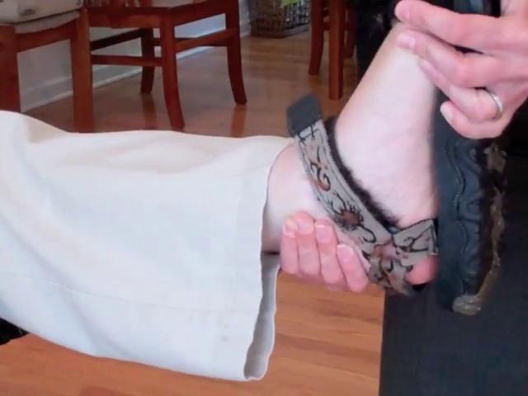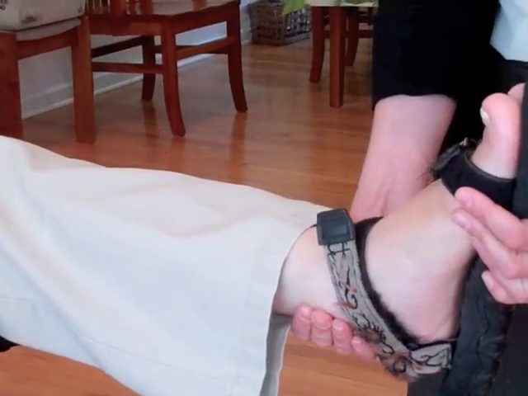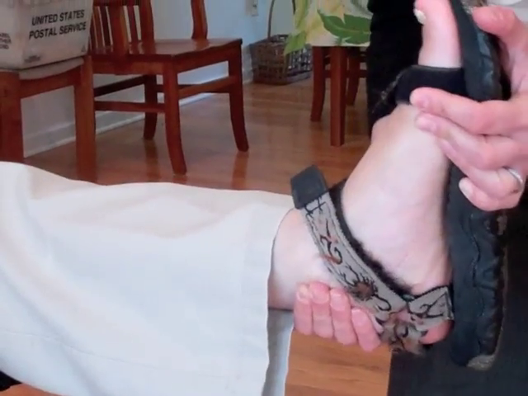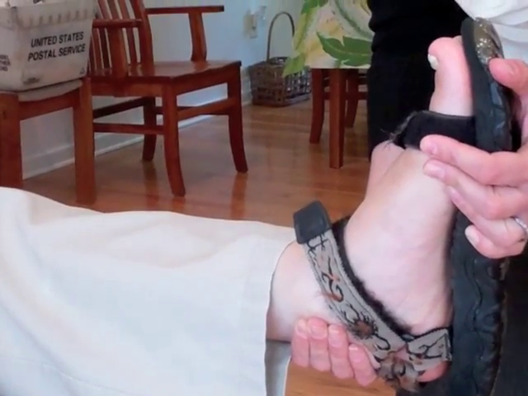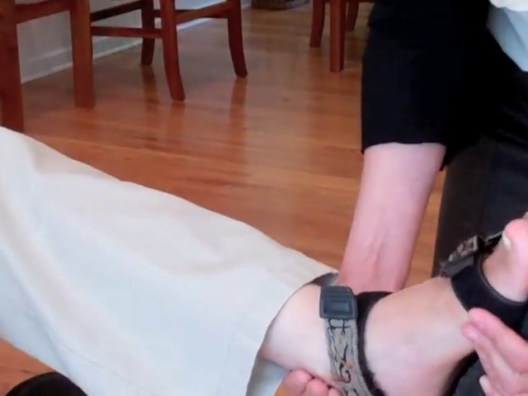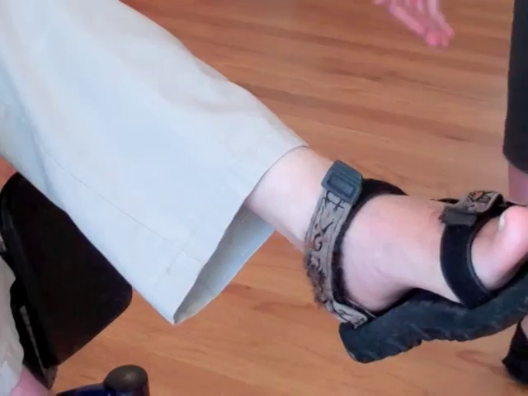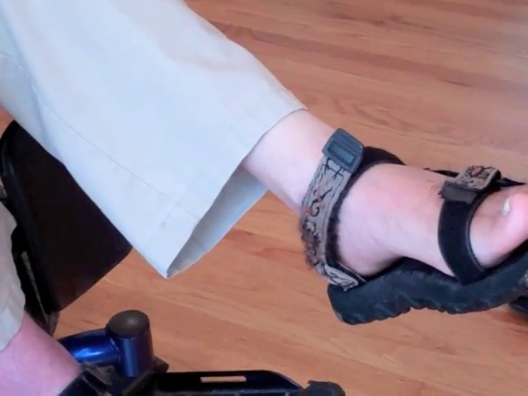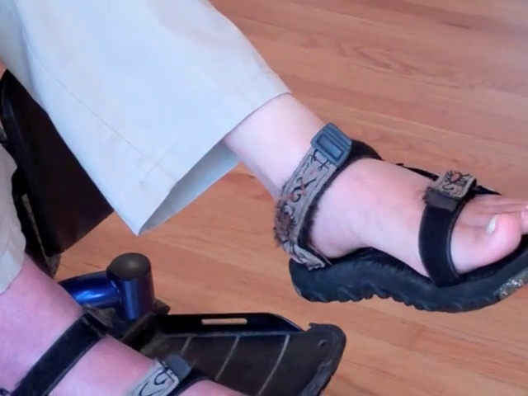There we go. And that bouncing around, you can even do that one more time. That bouncing around is something called clonus, which is related to spasm. If you let go of my leg, there might not be a spasm there, but sometimes there'll be a spasm when it just happens autonomously.